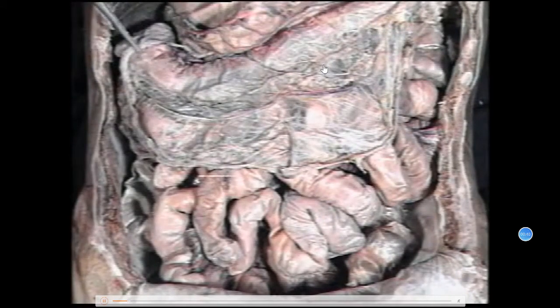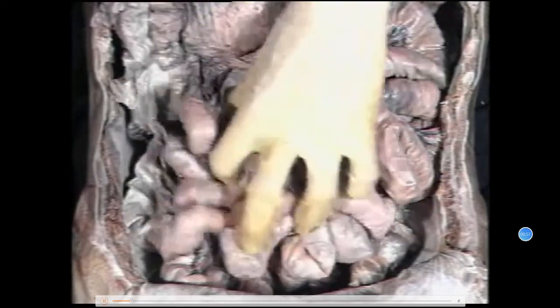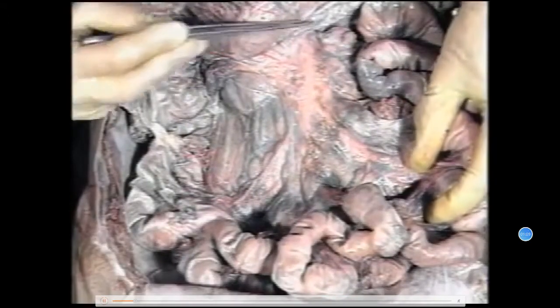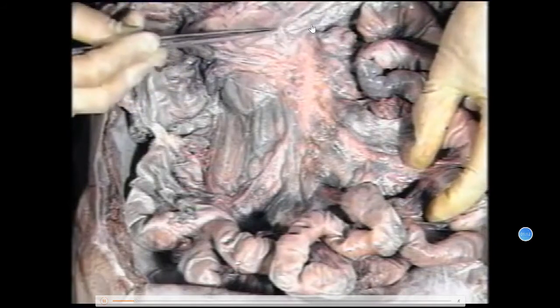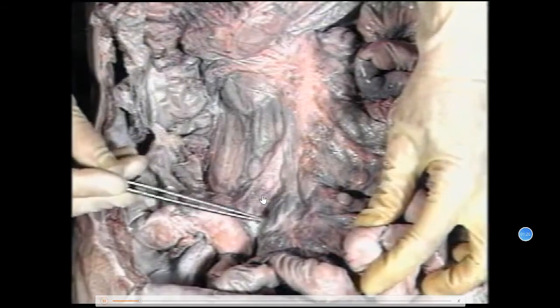The transverse colon. Now put the transverse colon and the greater omentum upward, then expose the small intestine. Put it to the left side, we can see this is the mesentery of small intestine, or just called mesentery. This is the lower border of the pancreas. Here is the cecum and vermiform appendix. Now this is the root of mesentery, or this is the course of superior mesenteric artery.